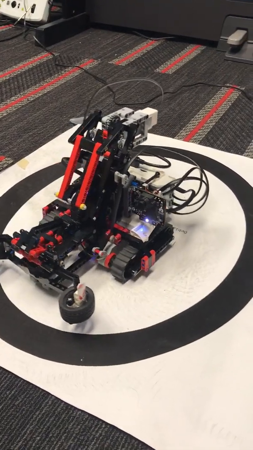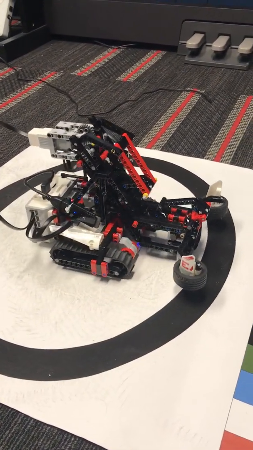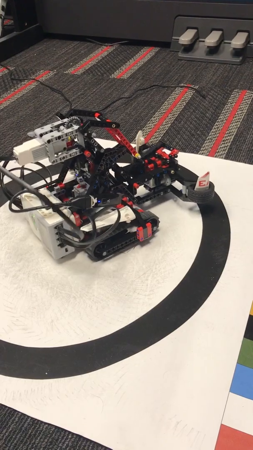So that's my robot goalie project. It has CPU mode and user control mode, and it tries to catch anything that rolls in front of it.